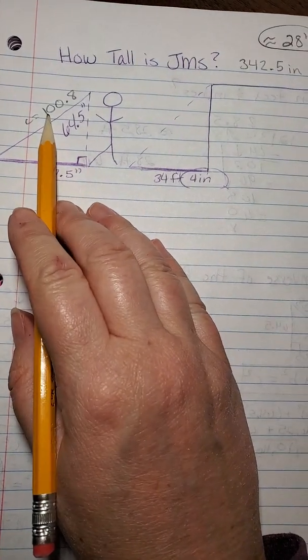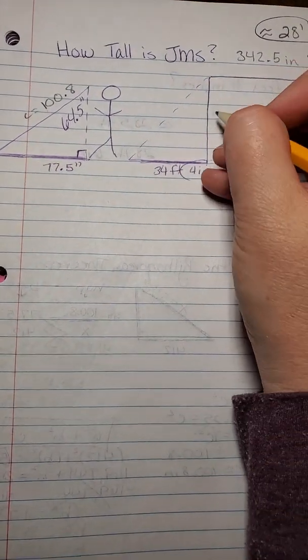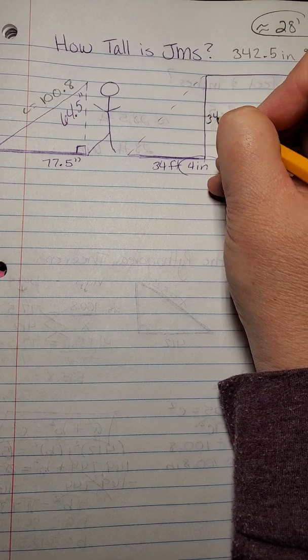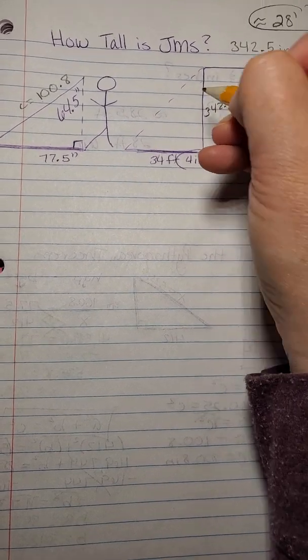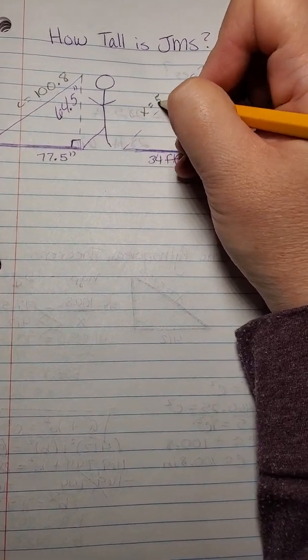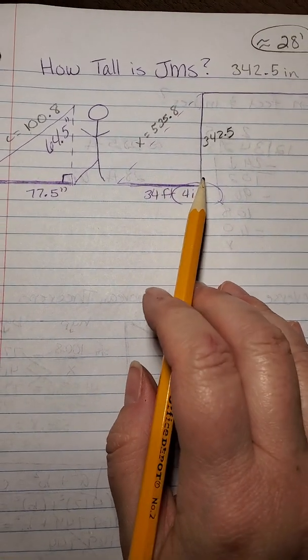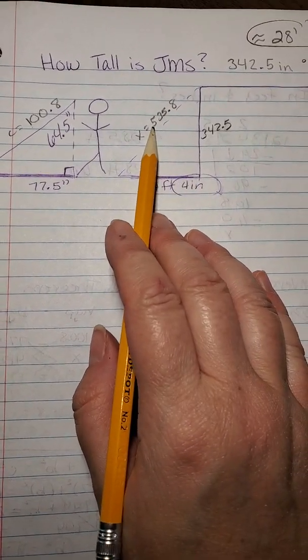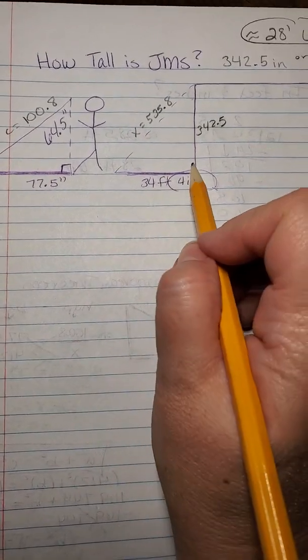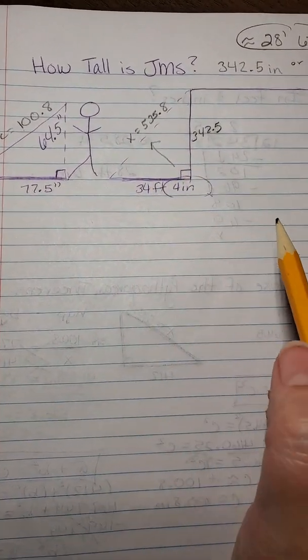It's the longest side of all three. Filling this in here, 342.5. This was 535.8. I feel pretty confident we've got that because that's the longest side, the hypotenuse, opposite the right angle.